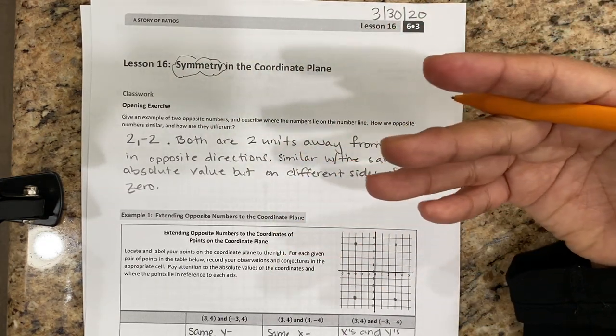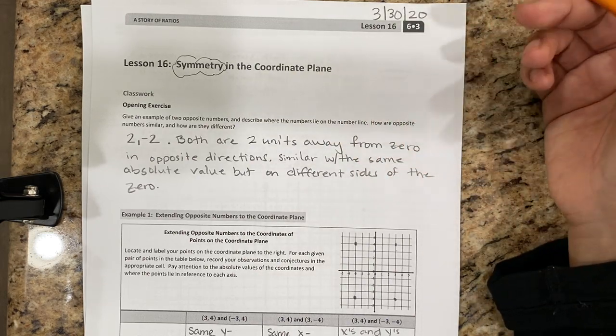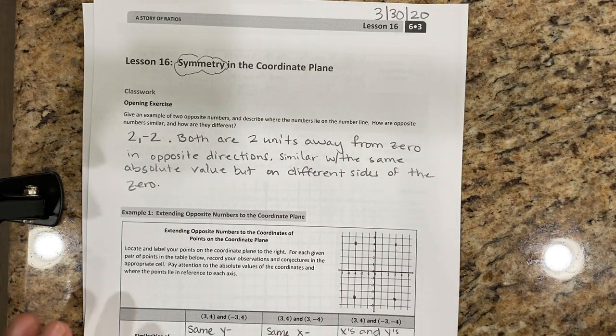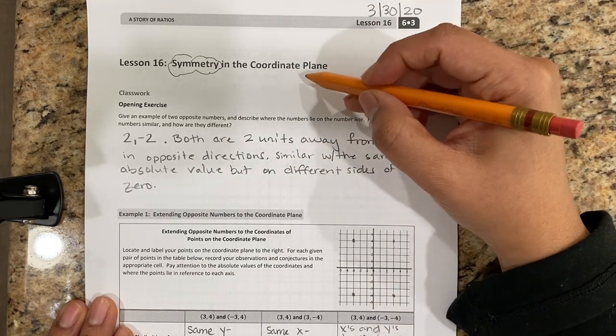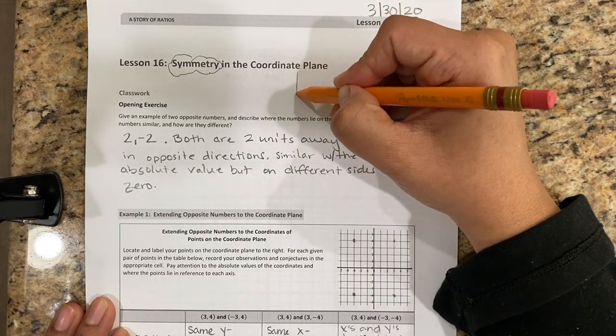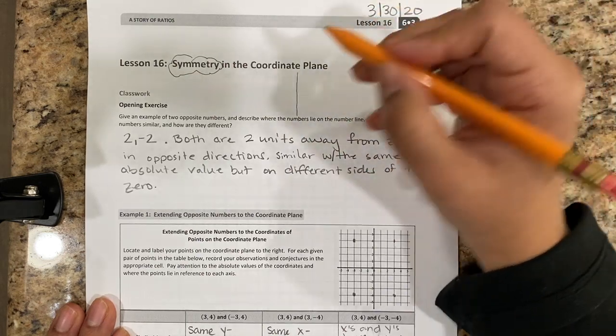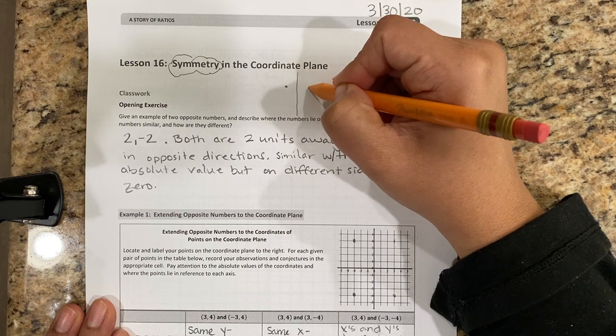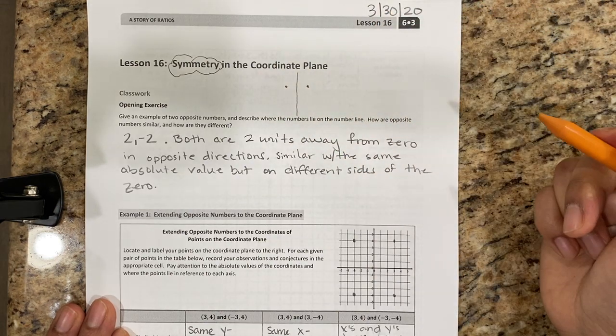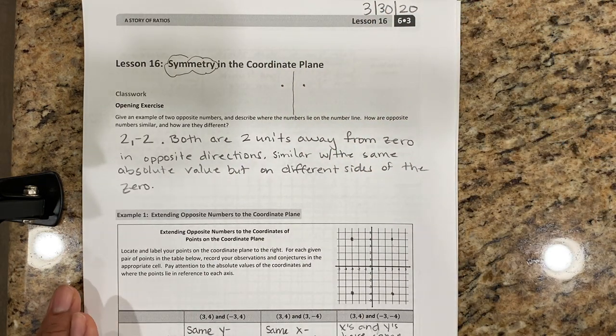Okay, so in this case, we're going to be talking about lines of symmetry. Lines of symmetry is something we went over a little bit in 5th grade. Basically, it means that when you have an imaginary line or an actual line, you can mirror a point from one side to the other. Okay, so that's what symmetry means.